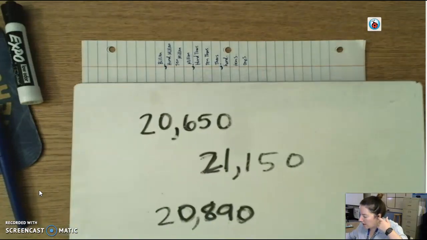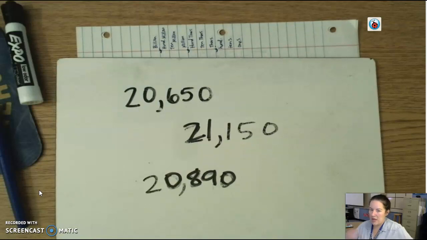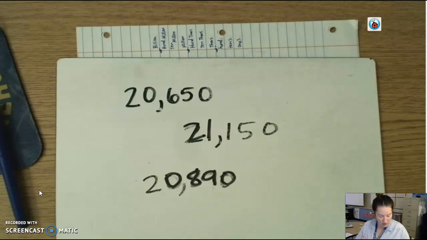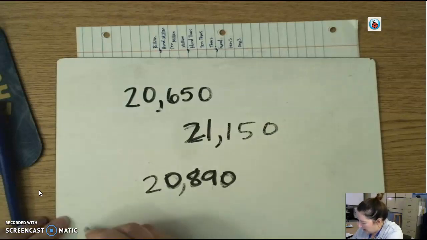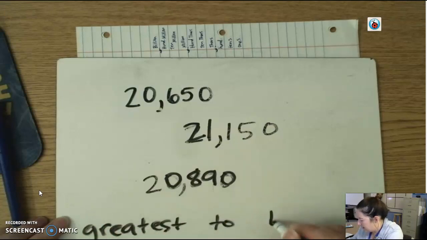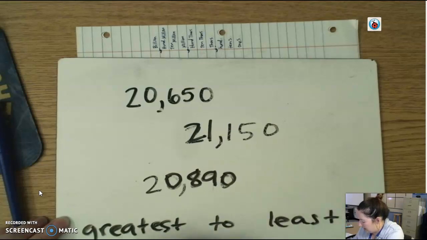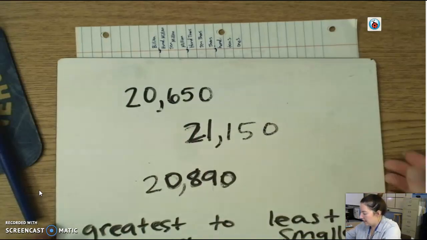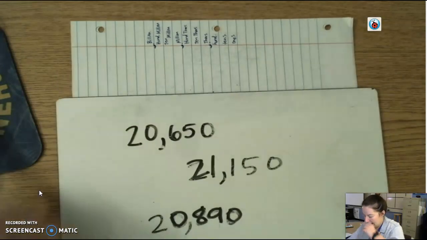So if I'm ordering numbers, typically that has you do it with more than 2. They want you to put them in order from greatest to least or least to greatest, depending on what the question is asking you. So for this one, let's say I want to put these in order from greatest to least. Right? That means largest to smallest. So I'm going to have to find which one is the largest, which one's the smallest, which one comes in the middle. To do that, I'm going to plug in my numbers on my place value chart just like I did the other day.